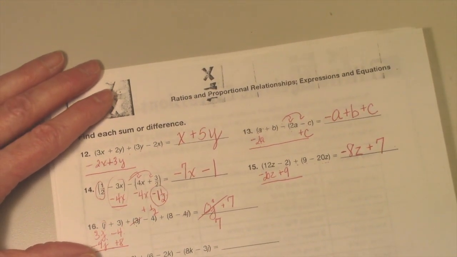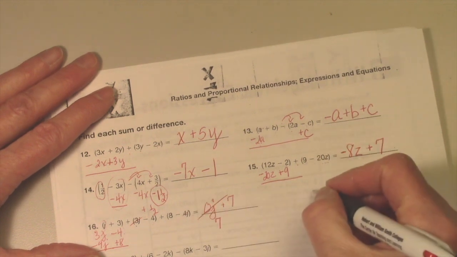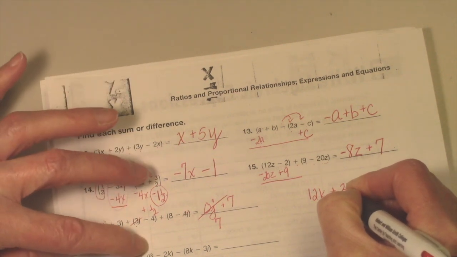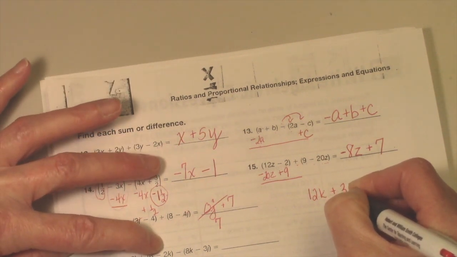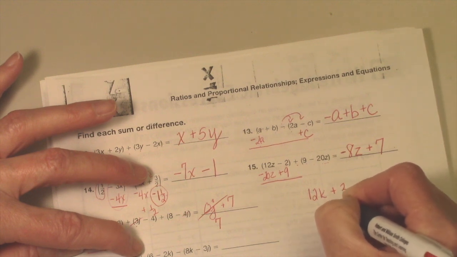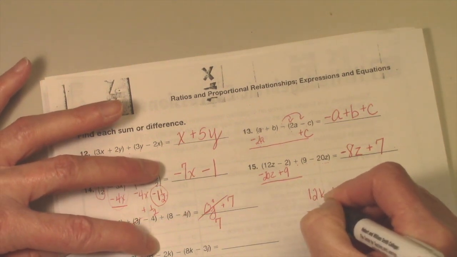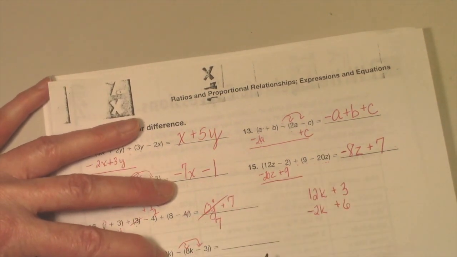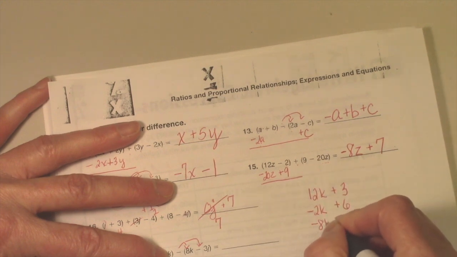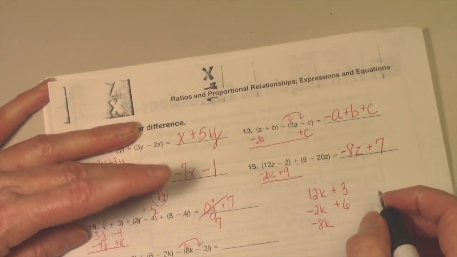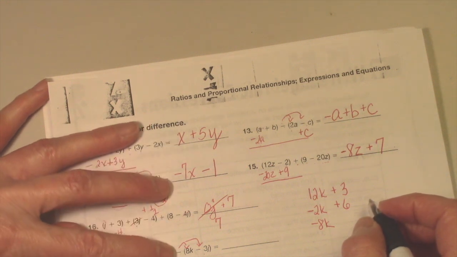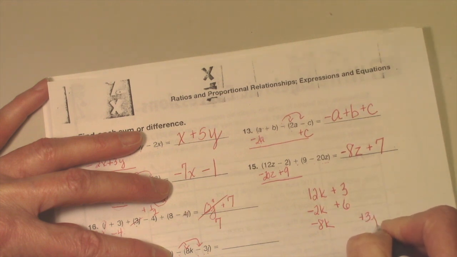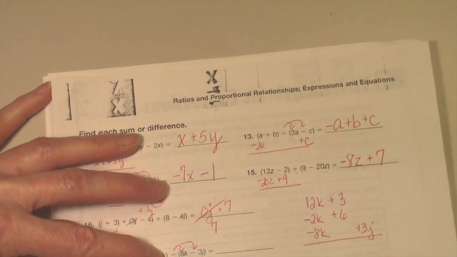Okay, how about this long one? Oh boy, this is going to be interesting. I'm going to write it over here. I'm going to start out with 12k plus 3, right? That's the original. Plus 6 minus 2k. So 6 is going to go under here. This plus doesn't change it, and 2k is a negative 2k, so that stays there. This minus is going to change everything. So 8k is becoming a negative 8k, and 3j, negative 3j now becomes a positive 3j, which, whatever. We don't have a column for that.